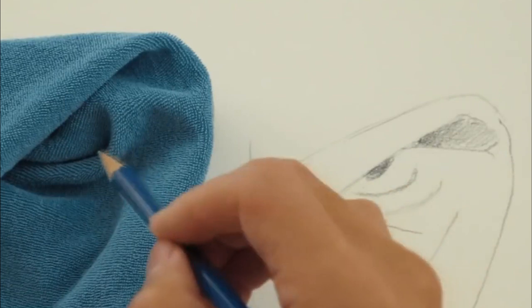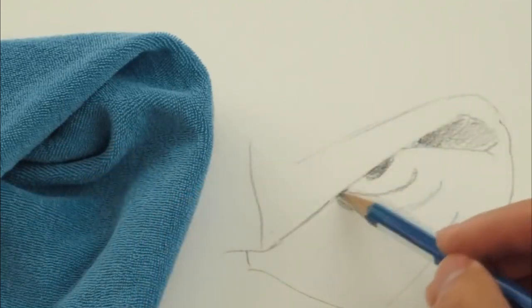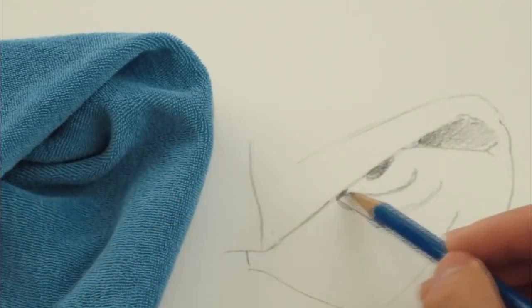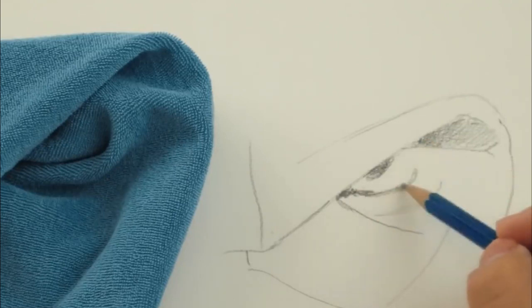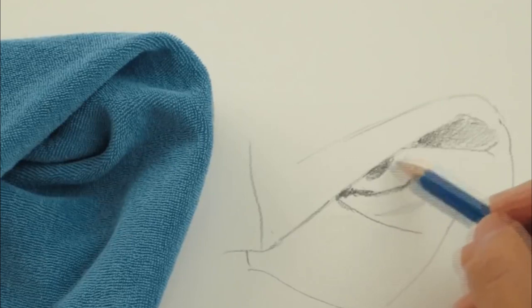So here, here's another crease inside. In here, see how dark this is? So I'm gonna make that line. Okay.